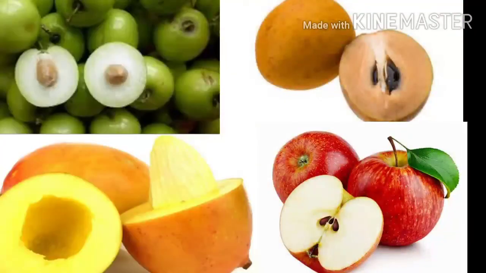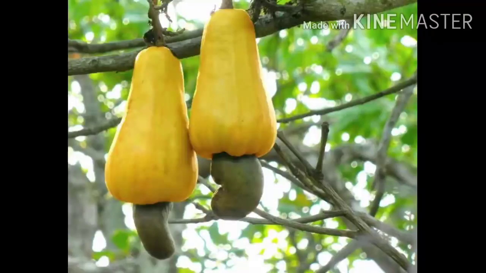Observe the fruits of pear, mango, chiku, apple, etc. What do you observe? Each fruit has a different skin or shell, fleshy part and seed. In case of fruits like cashew, its seed is outside the fruit.